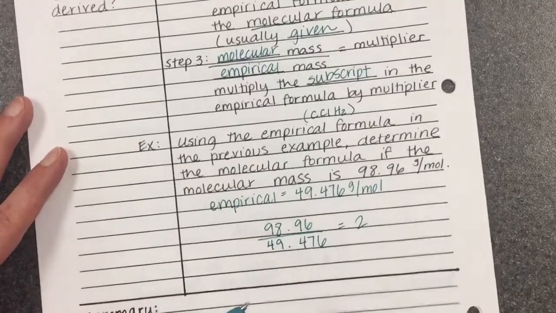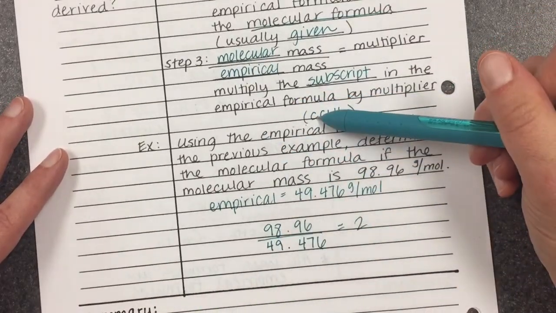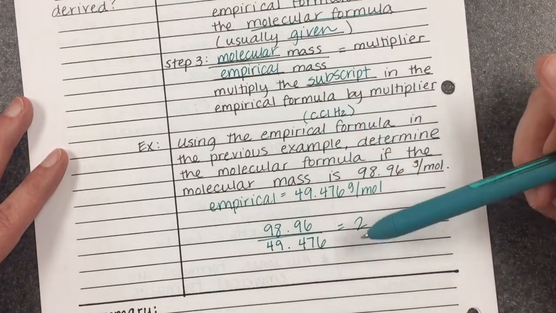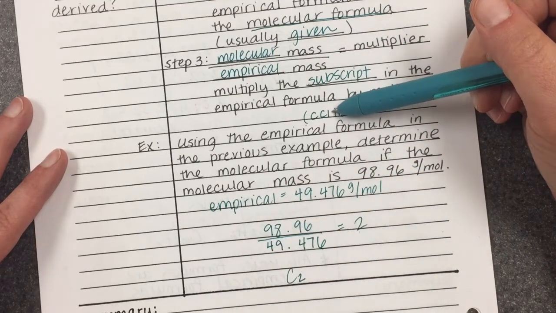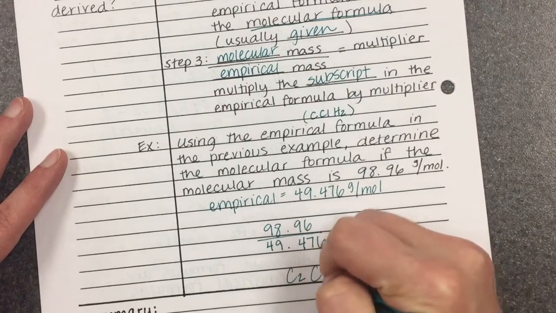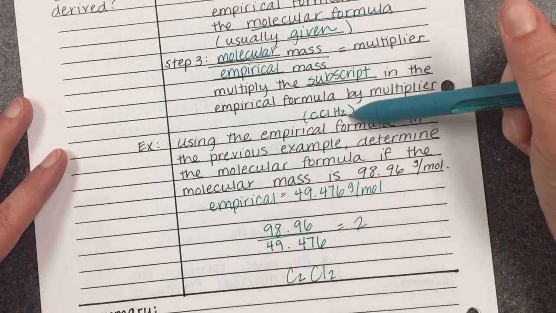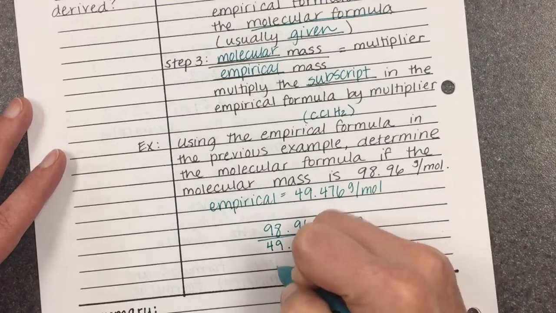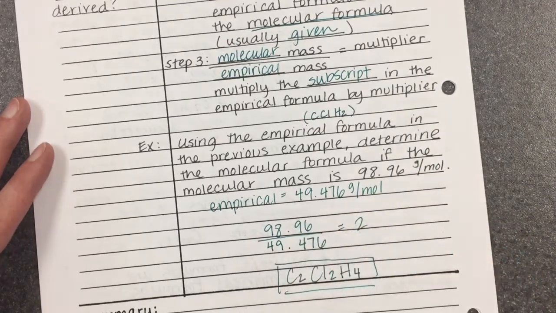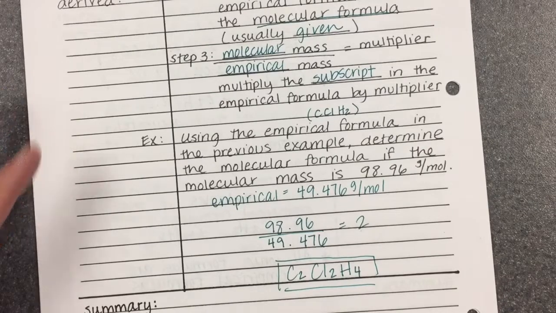So if I multiply all of these subscripts, carbon has a subscript of 1, I double it, so I have C2. Chlorine has a subscript of 1, so I double it, that's Cl2. Hydrogen has a subscript of 2, I double it, and that's 4. So this would be the molecular formula that we would be trying to derive.